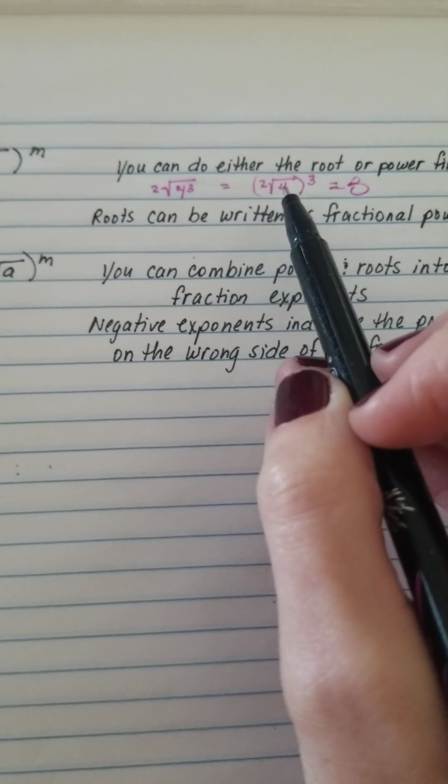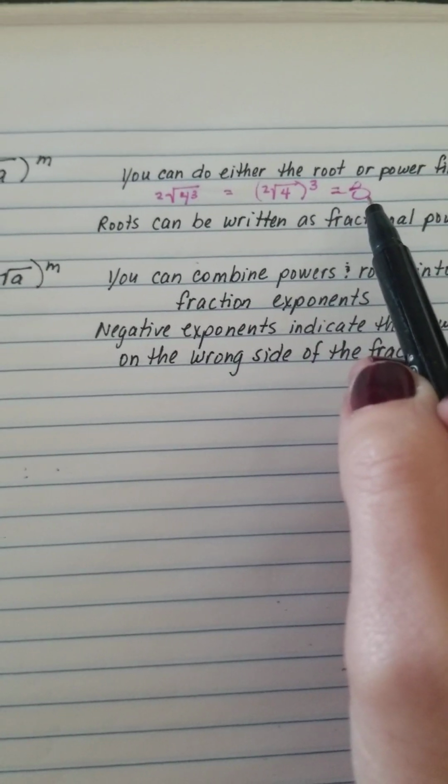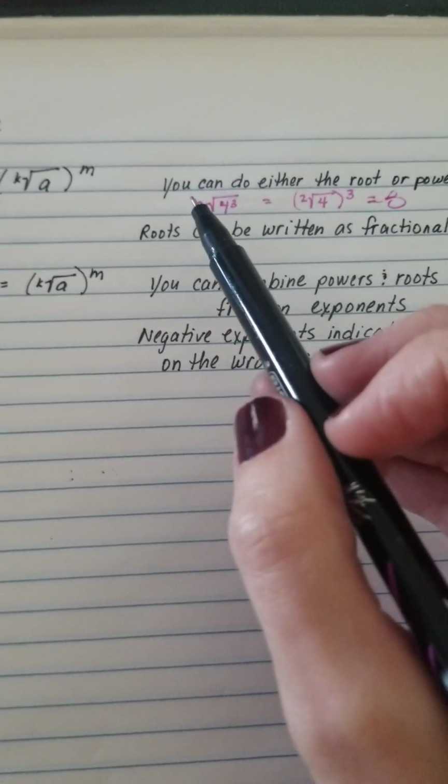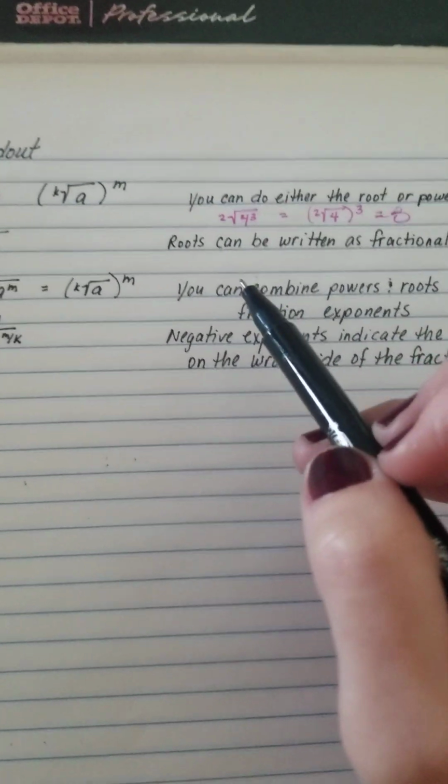It's just that one way is easy to do in your head, and the other way is a little harder to do in your head. So you can do it whichever way feels easiest to you.